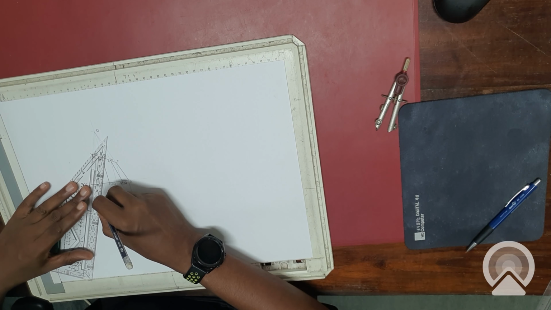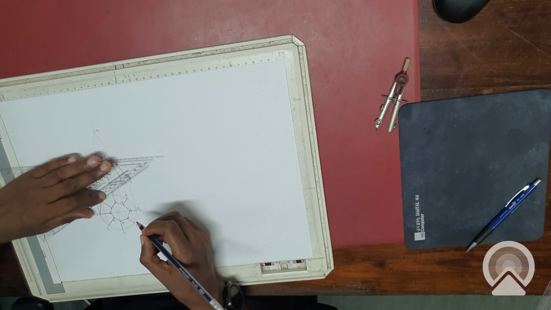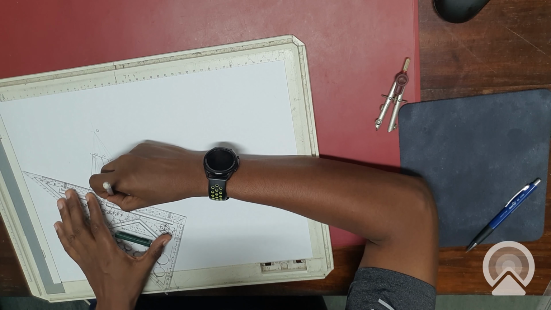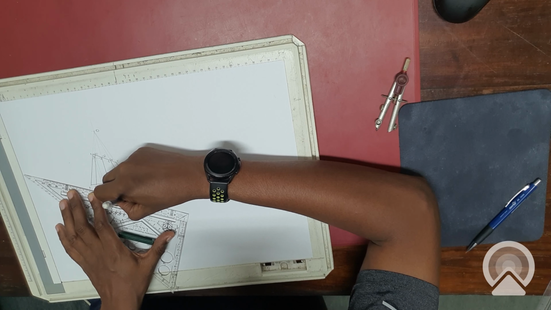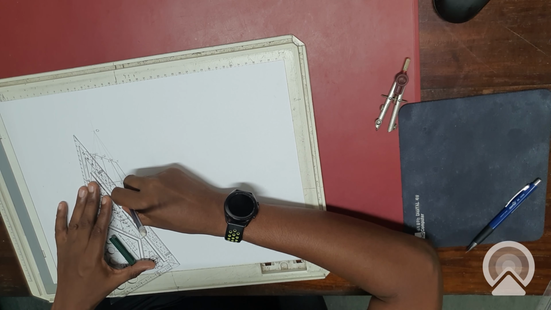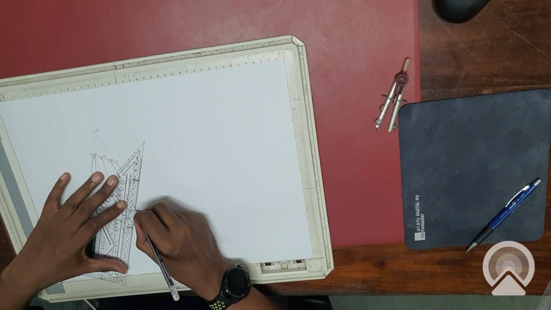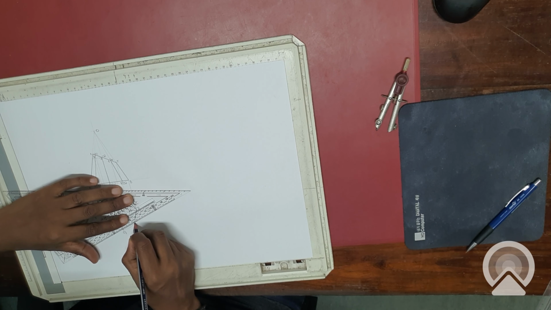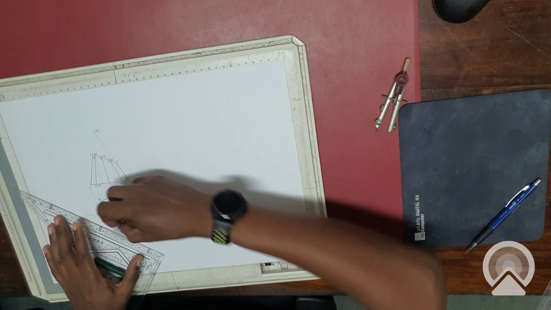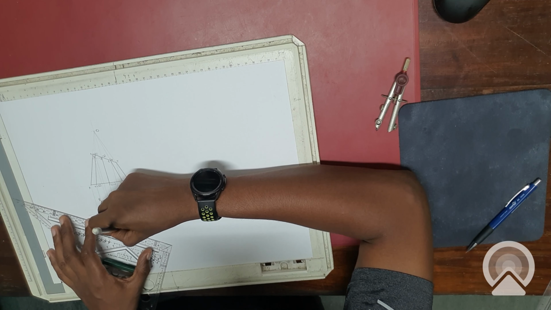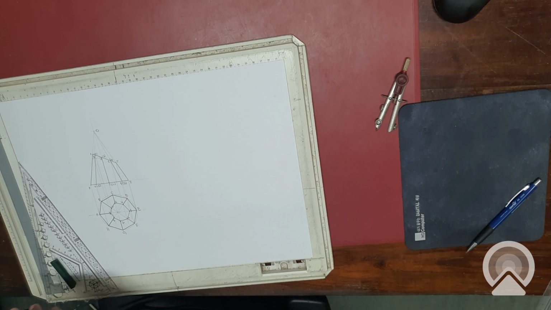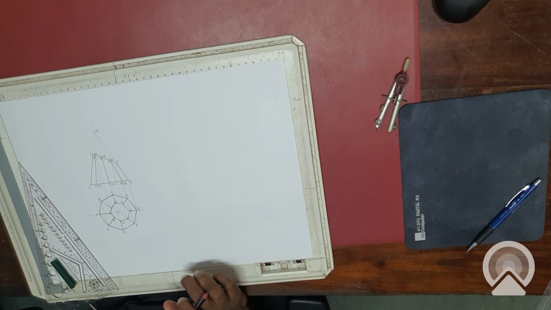Again, I have to broaden the outer edges to make them more visible. So this is how you can finish up the top view. In the next video, I'm going to show you how we can draw the side view.